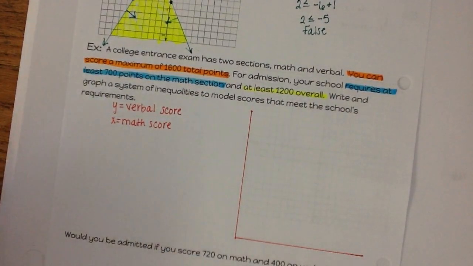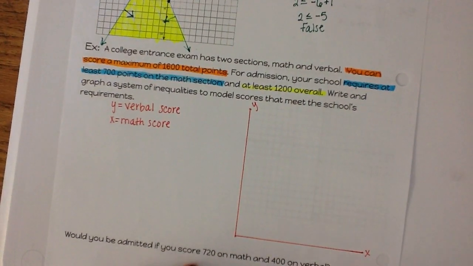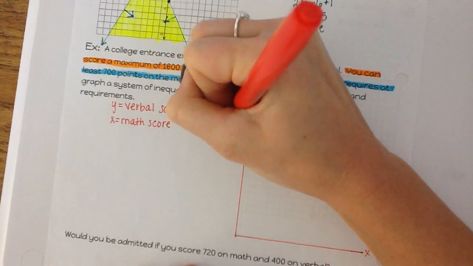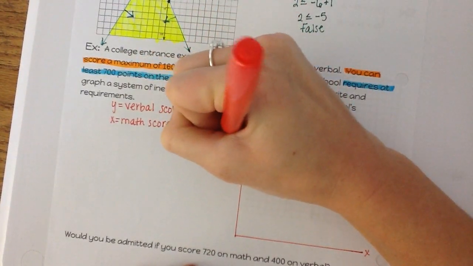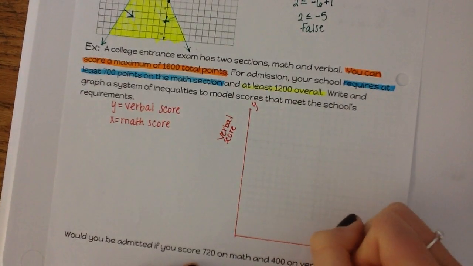This is our y, this is our x, and we said the y was the verbal score, and we said our x was our math score.